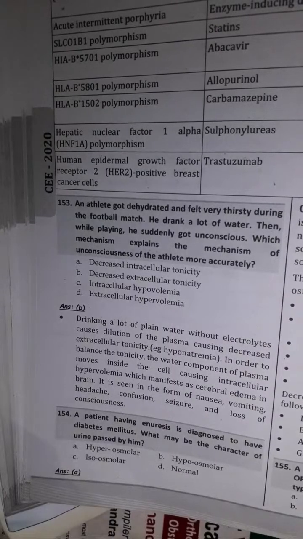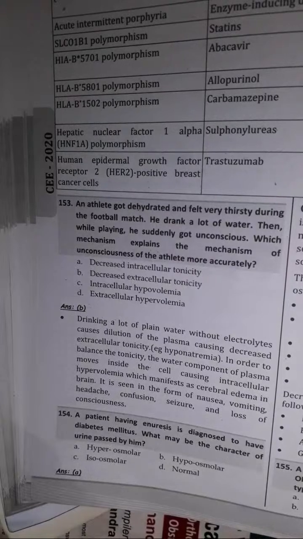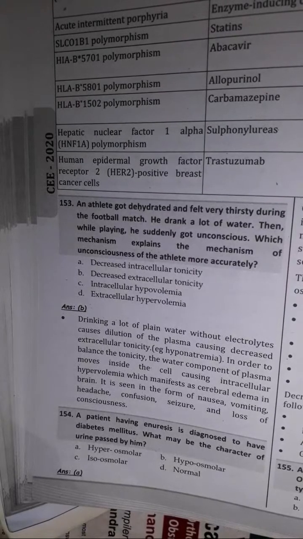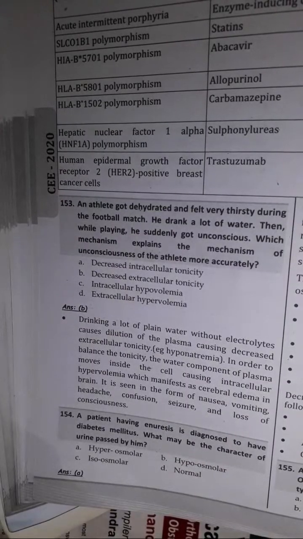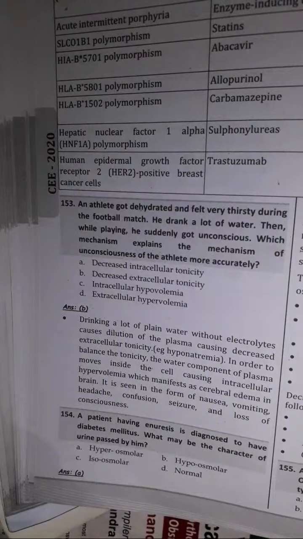Another question: a patient having enuresis is diagnosed to have diabetes mellitus. What may be the character of urine passed by him? A. Hyperosmolar. B. Hypoosmolar. C. Isoosmolar. D. Normal. The answer is A. Hyperosmolar.